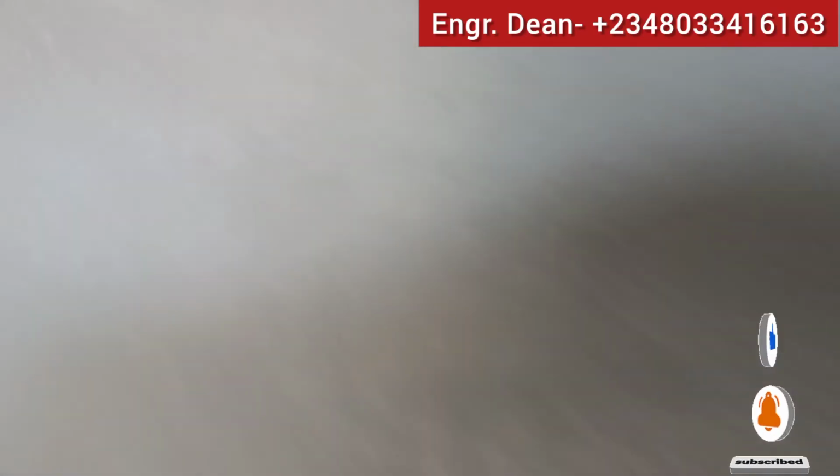There's nothing like crack on the wall. You can see it. There's nothing like crack. You can never ever see crack, because we follow all this process, we follow the process critically. Do you understand? You can see it. There is no way you will see one single crack on this wall from today till eternity. I'm telling you. So once you follow the process, once you follow it critically, there's no way you will see crack. So this is just the best way to avoid crack on walls.